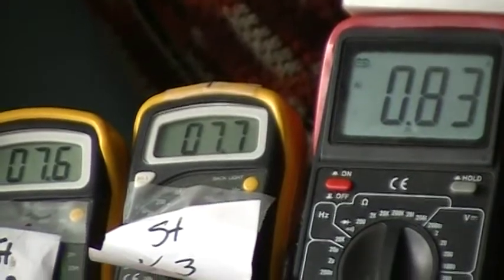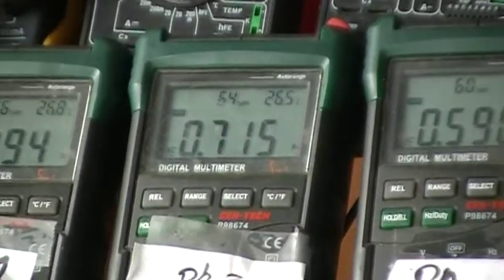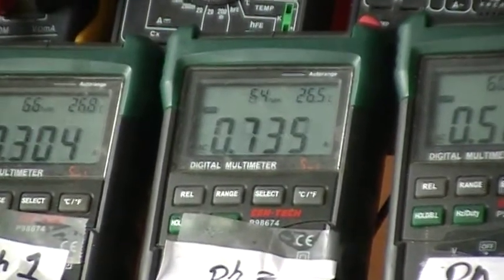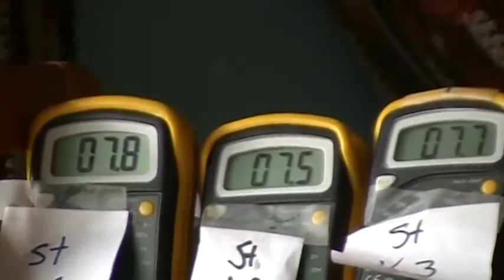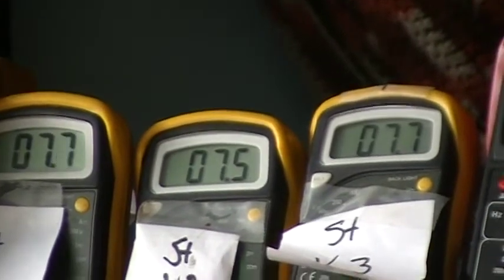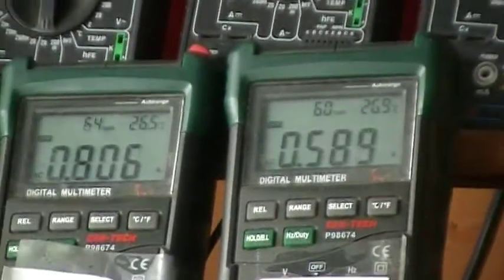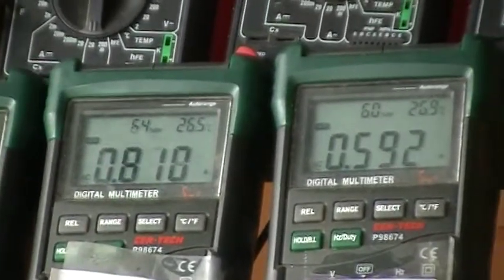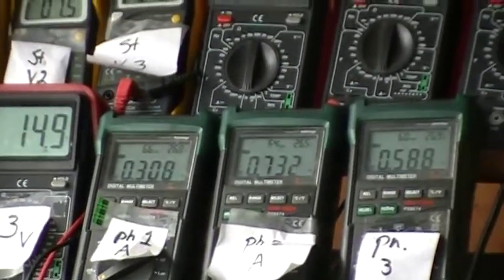Phase 2, 7.7 volts, allowing 7.7 amps, and we have 7.7 volts, enabling a 1.5 ohm primary to display 0.59 amps, 0.8 amps, and 0.28 amps.